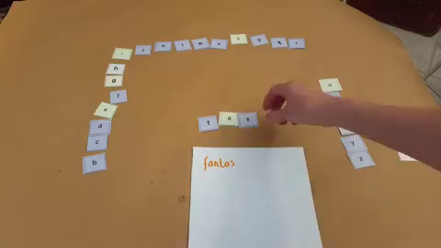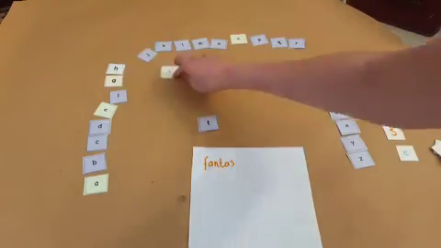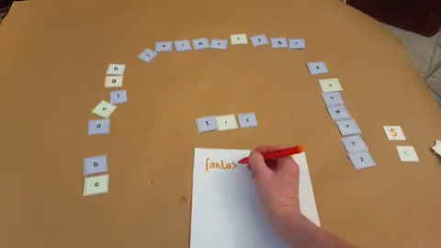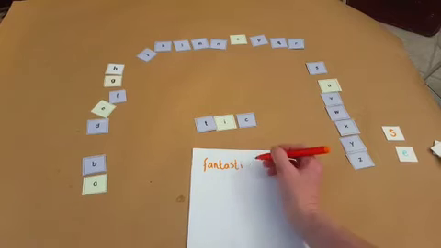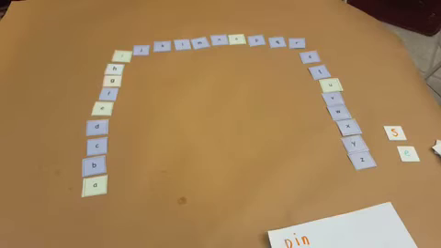Tas. And finish the word off. So you're chunking it down into 3 syllables. Fan, tas, tick. And the syllables will always contain a vowel in them.